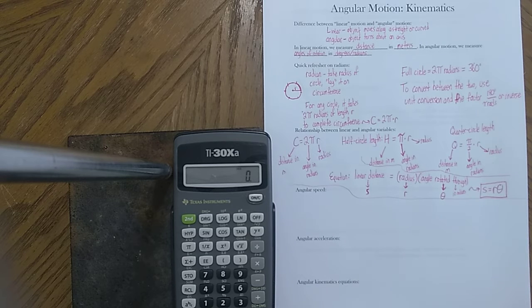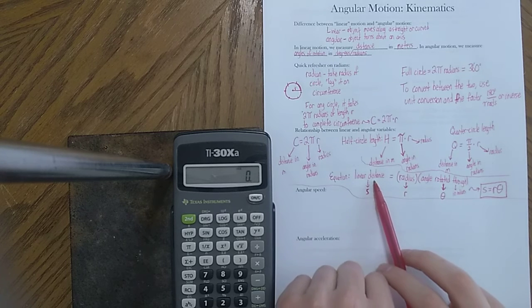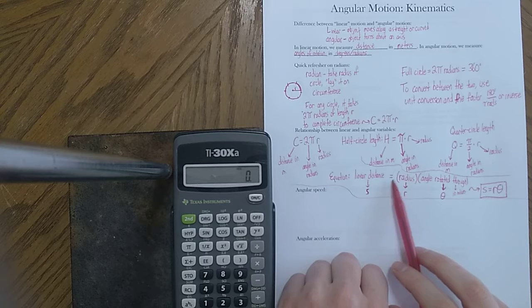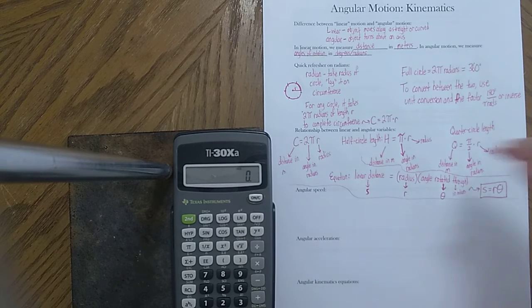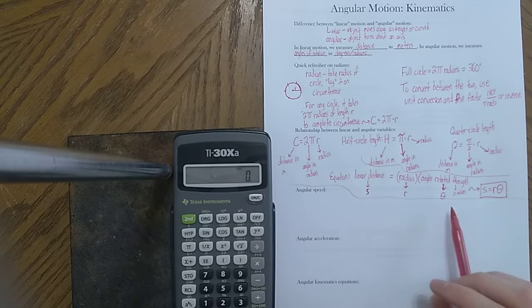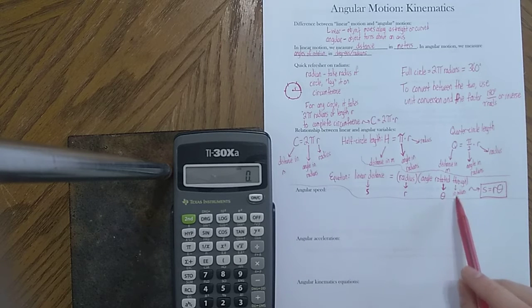Okay, welcome back. Last time we were talking about, instead of regular linear distance, angular distance or displacement, or the angle something rotates through. And what we found was that there's a relationship between linear and angular variables. Namely, if we're talking about distance or displacement, the linear distance, s, is equal to the radius of whatever the circle is that we're rotating about, multiplied by the angle that the object is rotating through in radians.